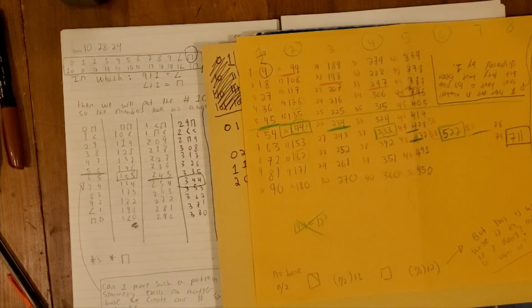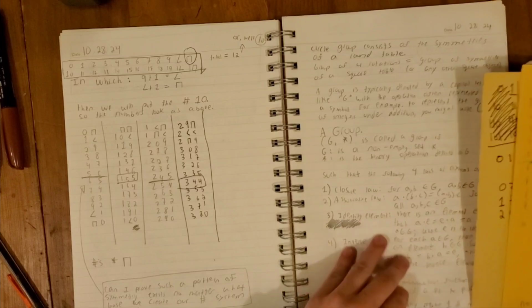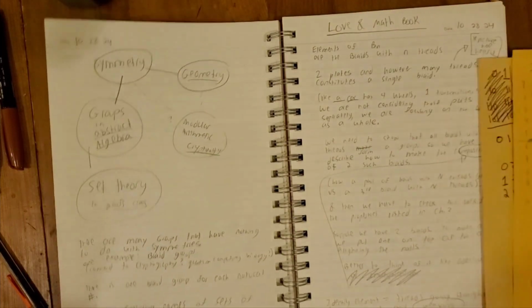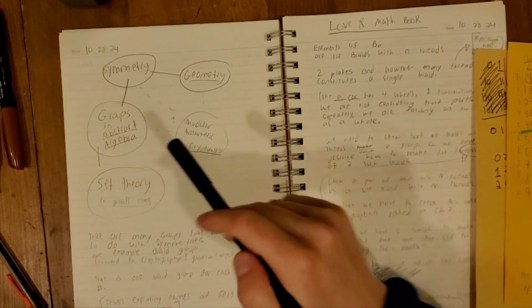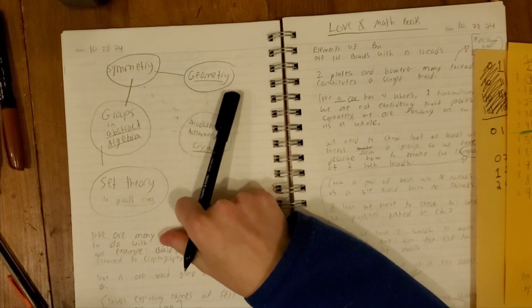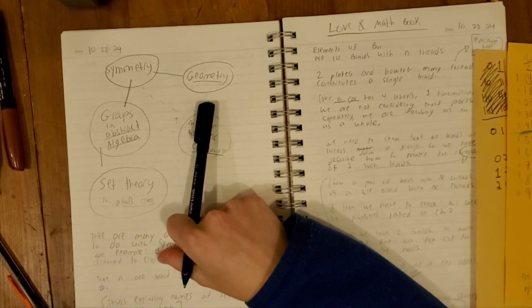And like the extension that we can have groups even if it's not based on symmetry, all of it started to make sense to me. And I was like, whoa, like symmetry is actually a base of so many things. Like if we really think about it, that symmetry is the basis of geometry, right?